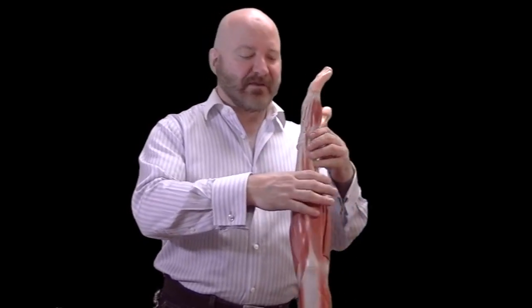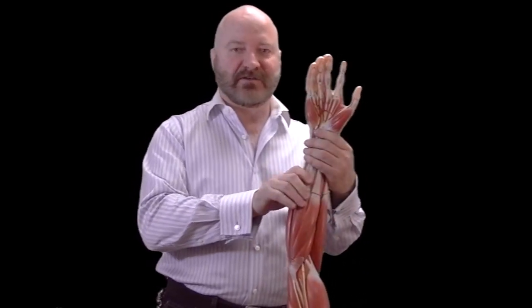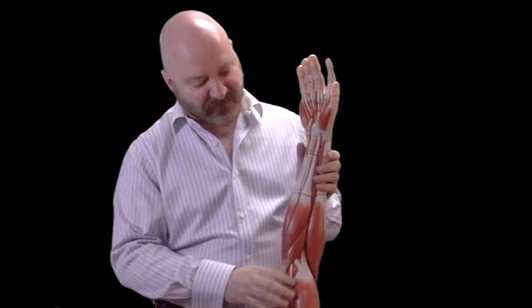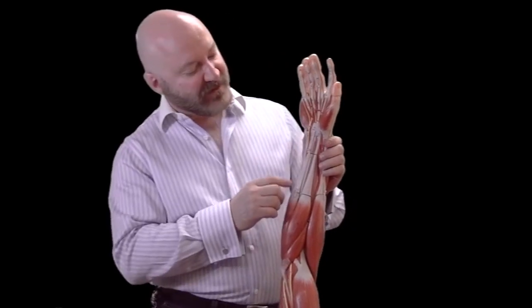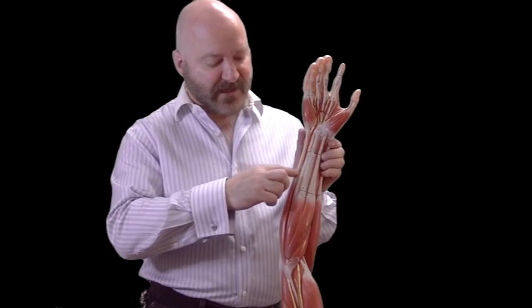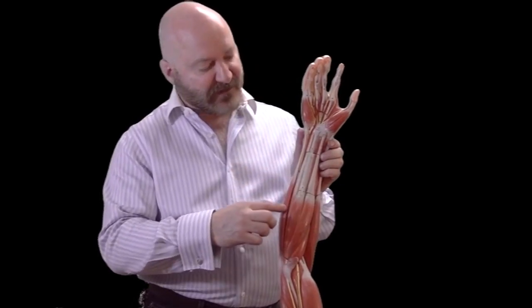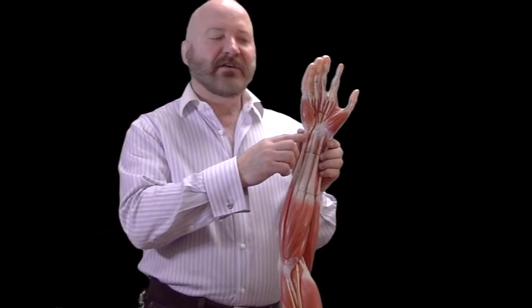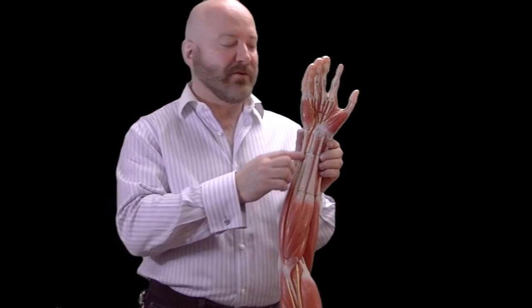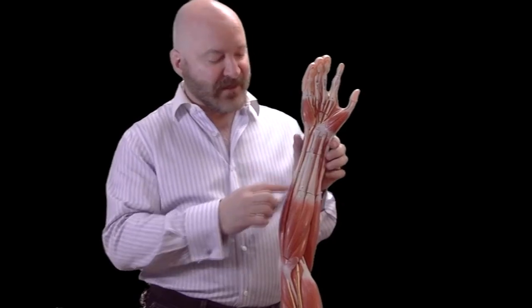If we rotate the model and look at the anterior surface of the forearm, there's several muscles that we need to know there. Again, the best way to identify these muscles is to look for the tendons as they insert near the fingers. If we start at the little finger and find this tendon, we can trace it back to its muscle right here, which is going to be the flexor carpi ulnaris. This is the wrist flexor on the ulnar side or the little finger side.